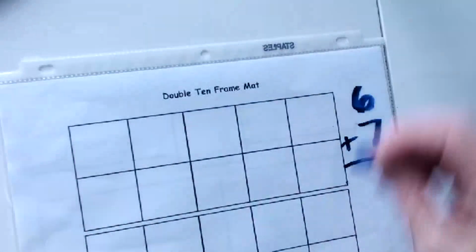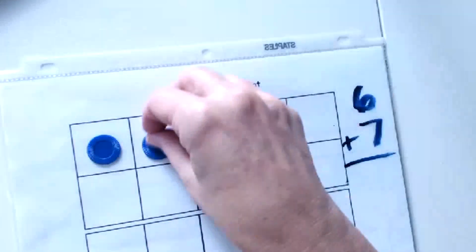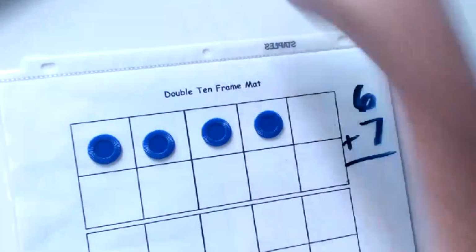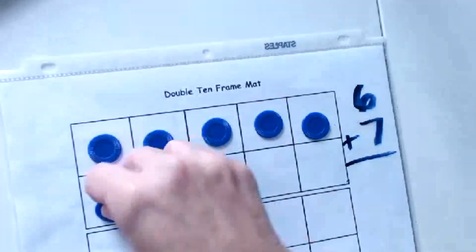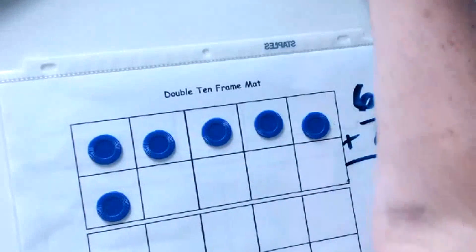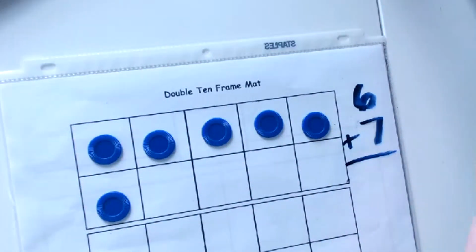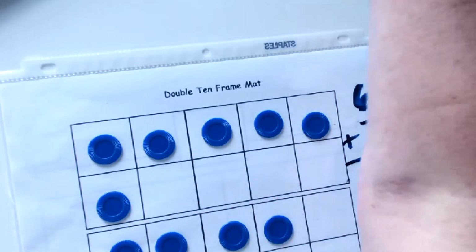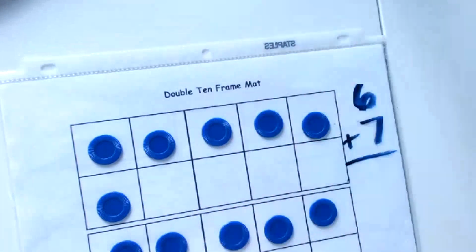So I'm going to put 6 counters here. 1, 2, 3, 4, 5, 6. My 6 counters on the top, and I'm going to put 7 counters on the bottom. 1, 2, 3, 4, 5, 6, 7.